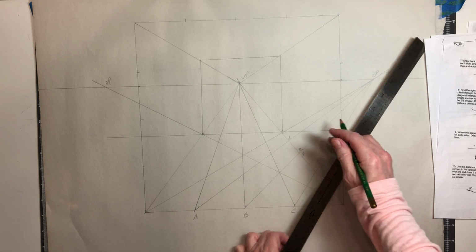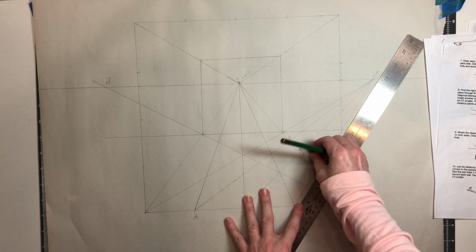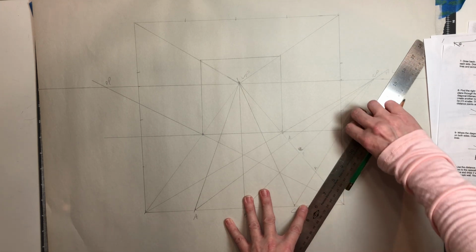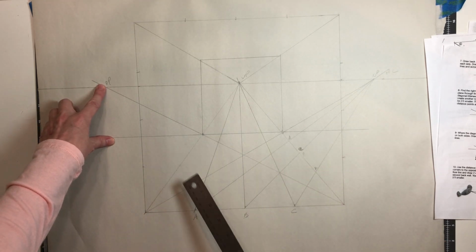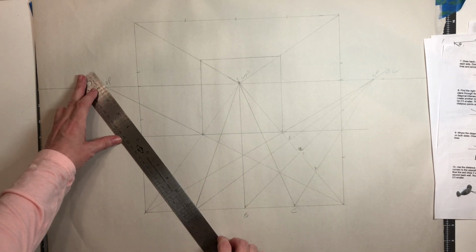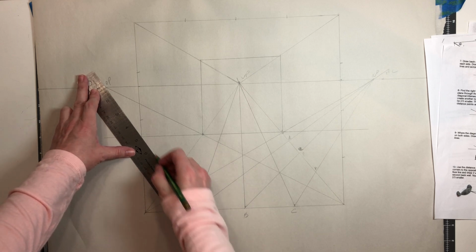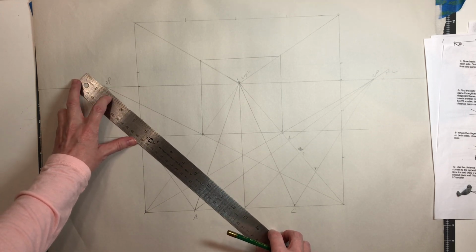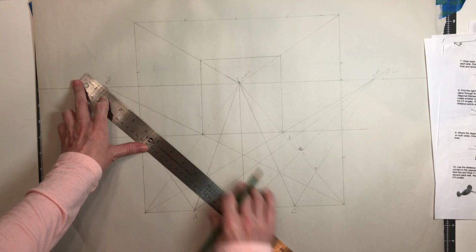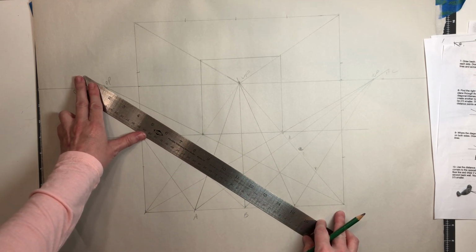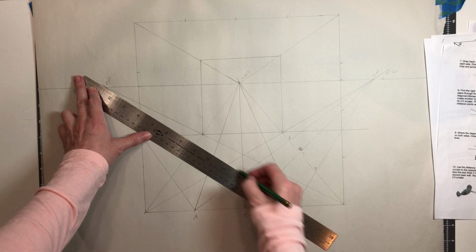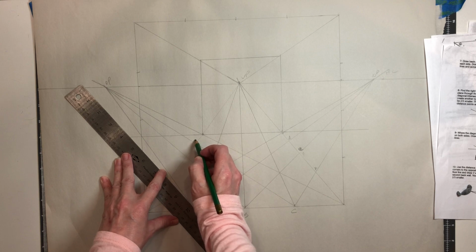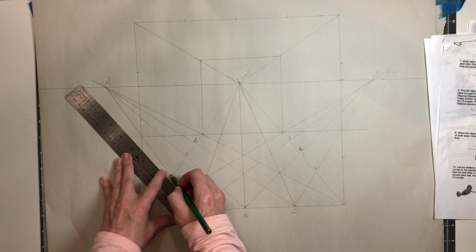I'm going to just mark that D, E, and F at these 3 points. And I'm going to go from my left distance point again to A, B, and C. I'm going to notice that they intersect again and call it D, E, and F.